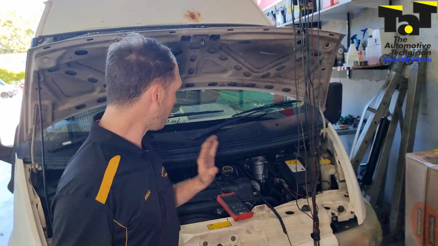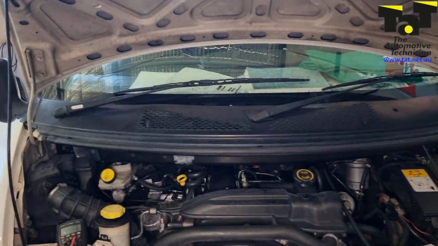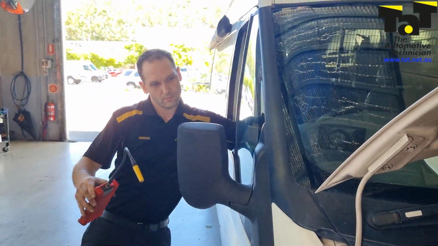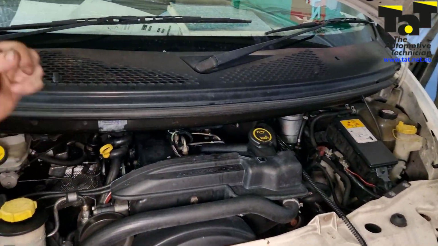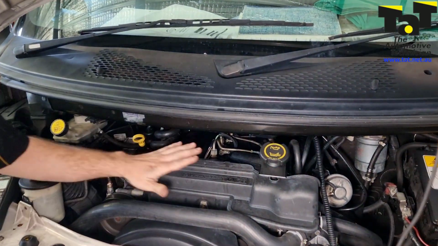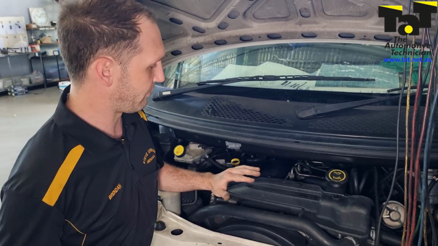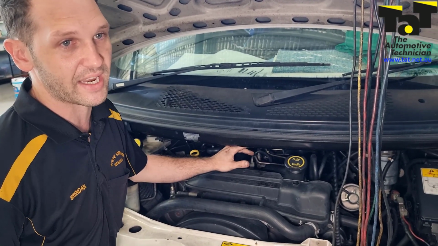So if I show you the car running, we'll start her up. See, pretty unhappy, struggles to get much acceleration. I would say it's even a two-cylinder miss, it's very, very poor. So first thing we need to do is find out, are all four injectors electrically being actuated?